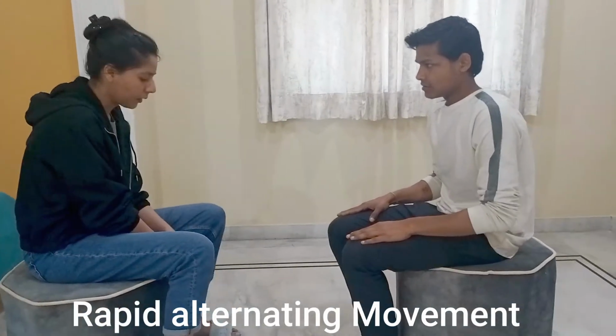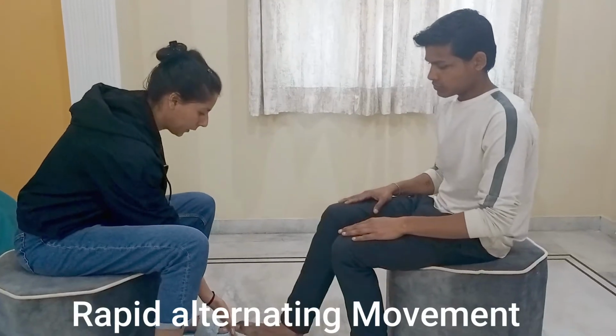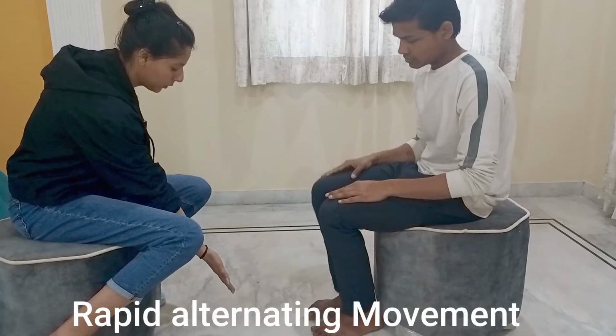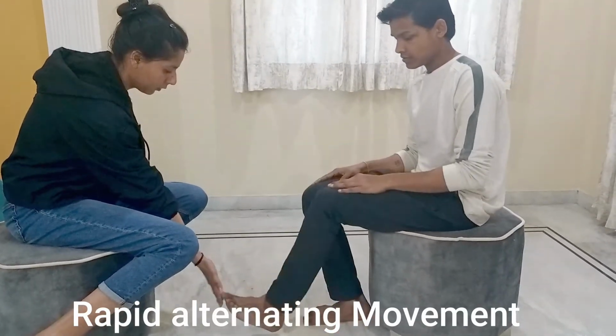And for the legs, ask the patient to tap the ball of each foot in turn as quickly as possible on your hand or the floor. Note any slowness or awkwardness. Normally, the feet do not perform as well as the hands.